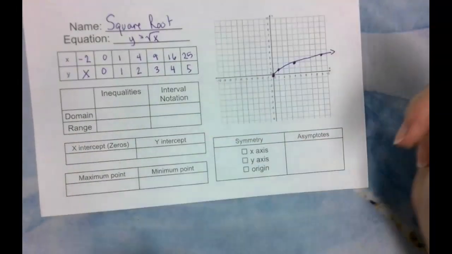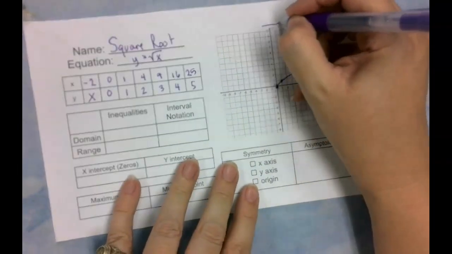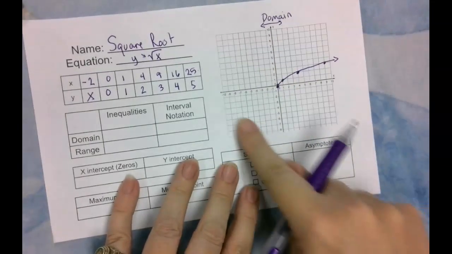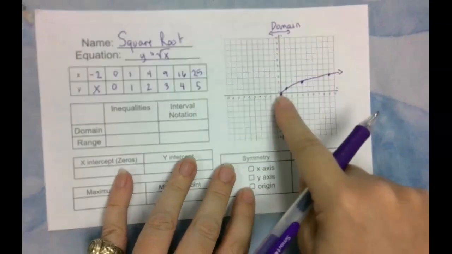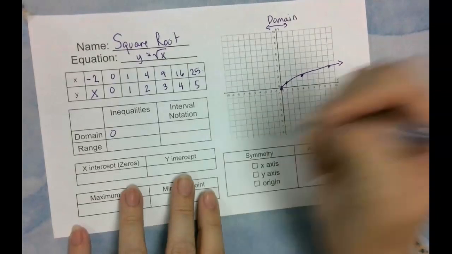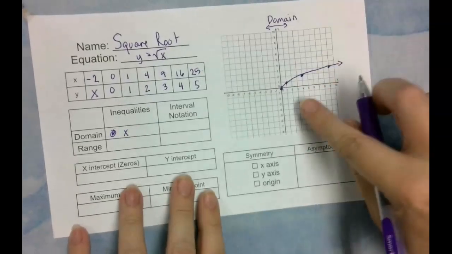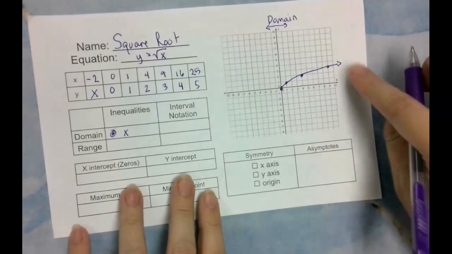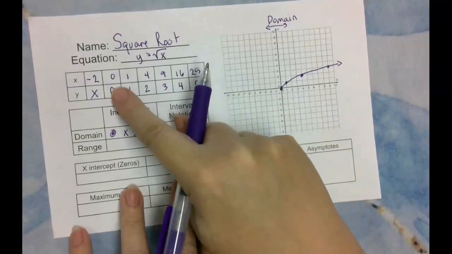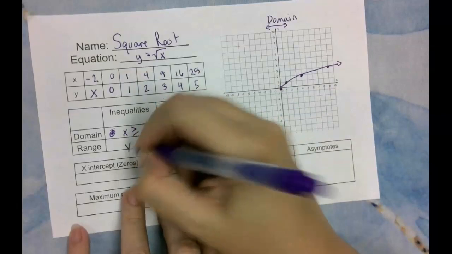So now we're going to do our same things we learned before. The domain. Well, the domain goes this way. Can I have negatives? I can't have negatives. It starts at 0. And then it's going to go to the positives. So actually, I'm going to write like this. X, and I want x where it's greater or equal to 0. I know it includes 0 because it's got a 0 right there for y and for x.